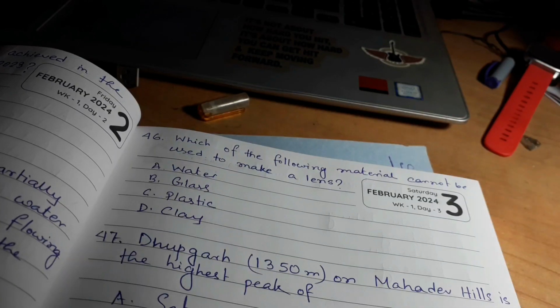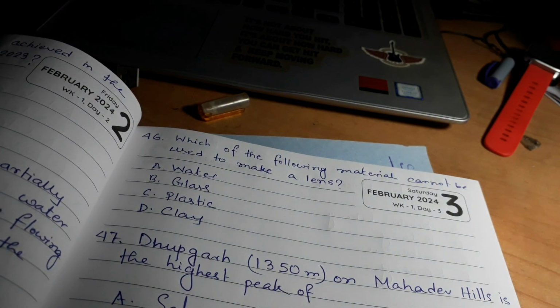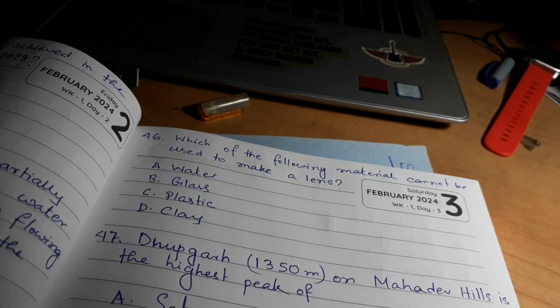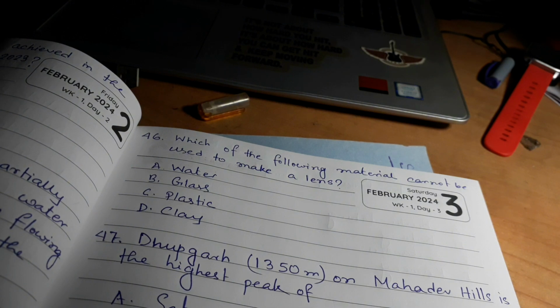Which of the following material cannot be used to make a lens? The answer is option D, clay. Clay cannot be used to make a lens as it is not transparent or translucent to see through it. Water, glass and plastic can be used to make lenses.